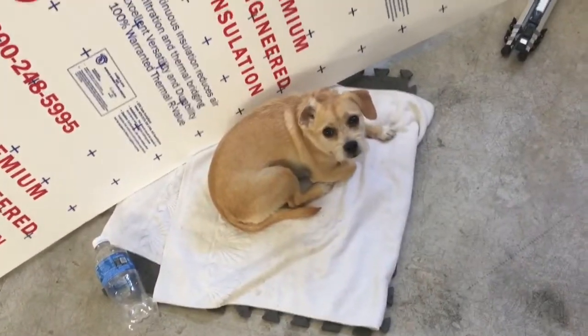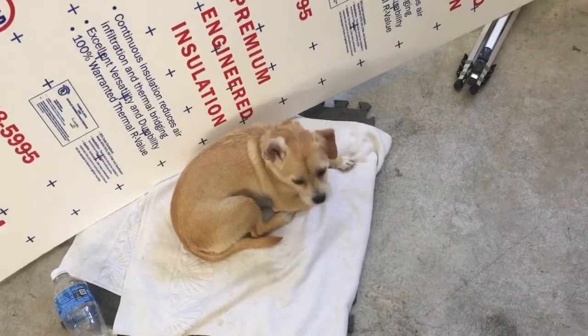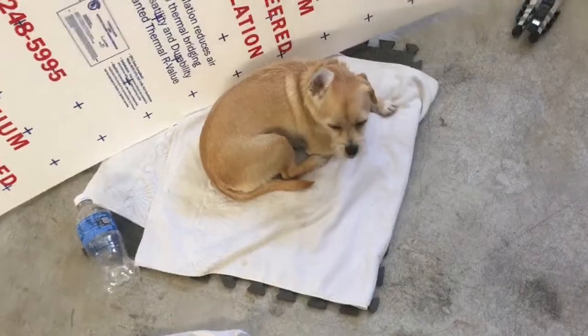So this is Ginger. Since my wife is off at the grocery store now, she's hanging out with me in the garage. You want to say hi, Ginger? Hi, everybody.